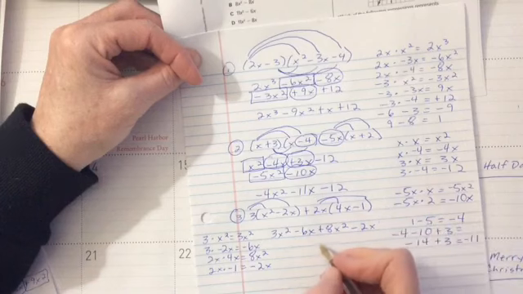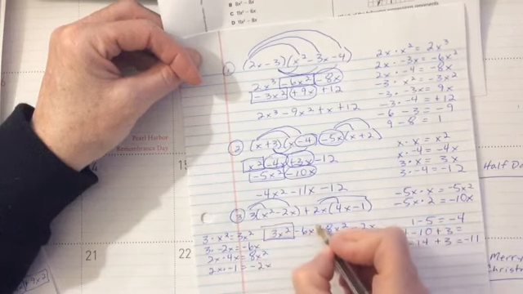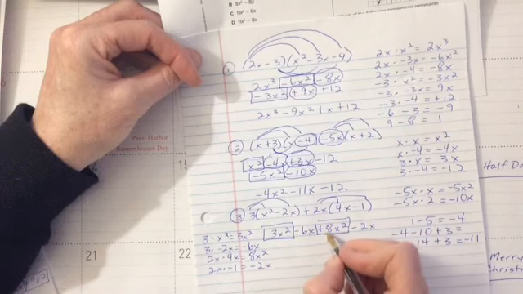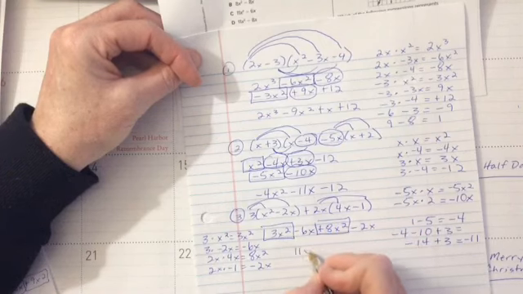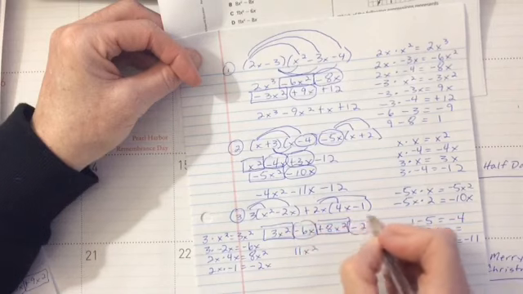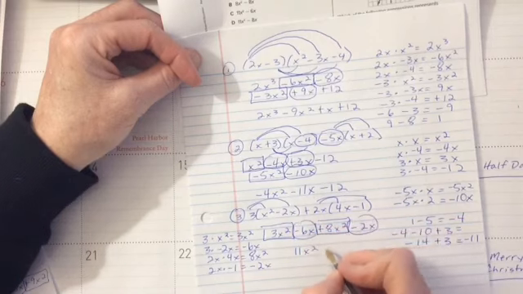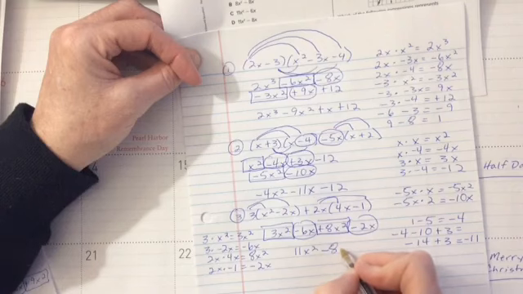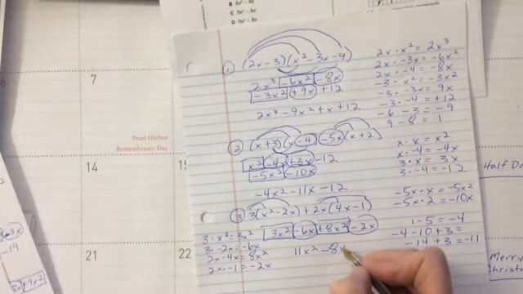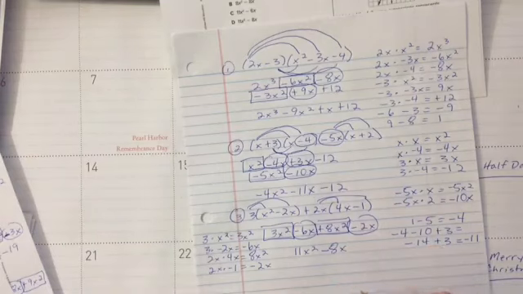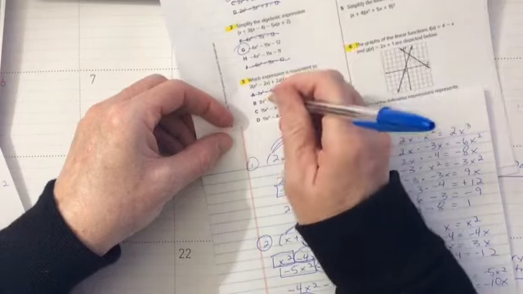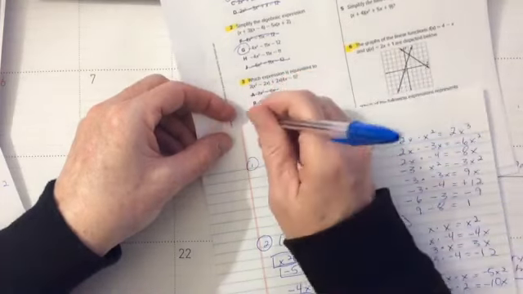Now we can combine our terms. 3x squared plus 8x squared will give us 11x squared. And then we have negative 6 minus 2, it's going to give us minus 8x. So our answer would be, that's not it, and that's not it, and our answer would be D.